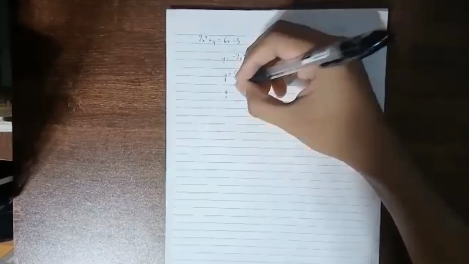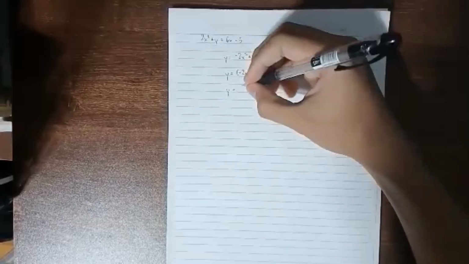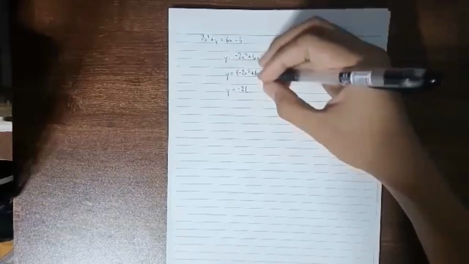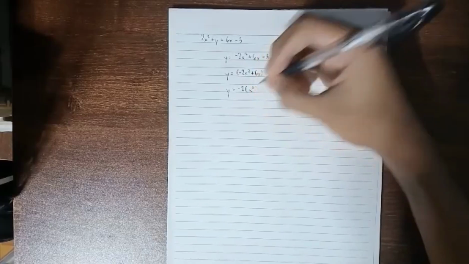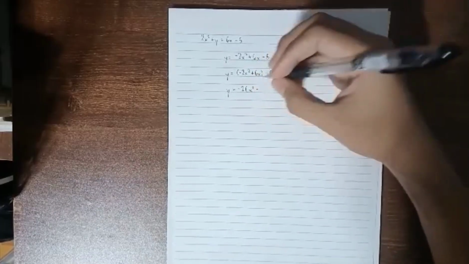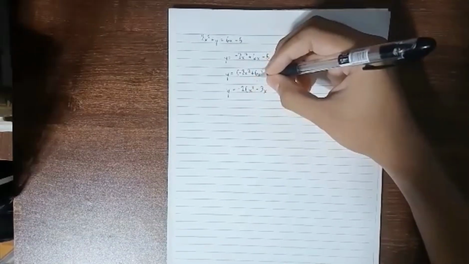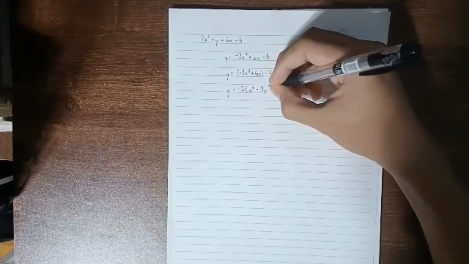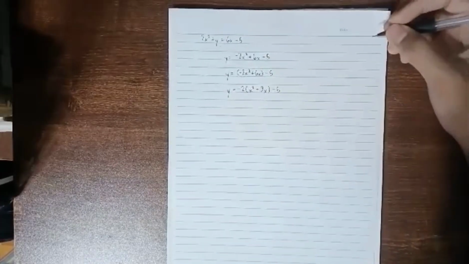So we're going to divide this binomial by negative 2 and leave negative 2 outside the parentheses. So this is going to be x squared minus 3x because 6 divided by negative 2 is negative 3x, and leave out negative 5.